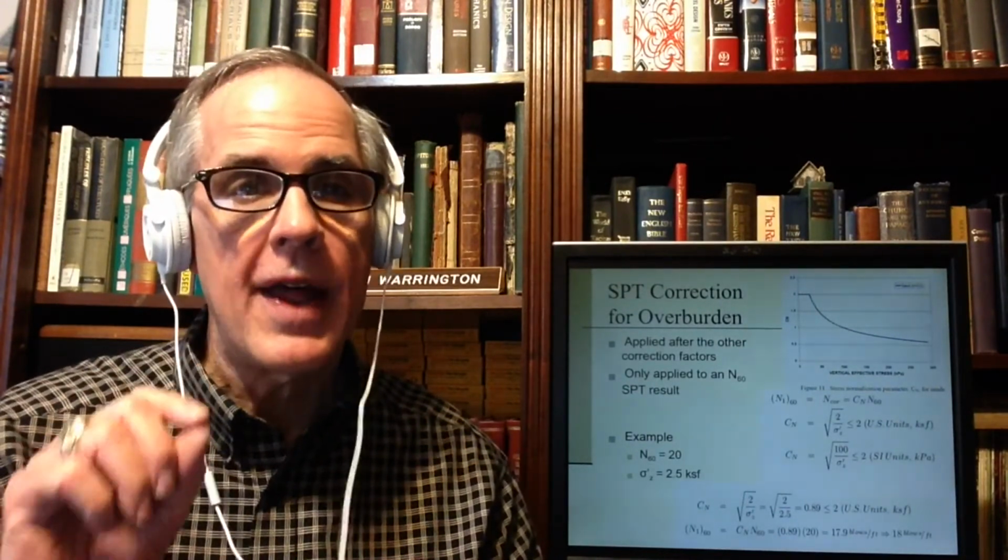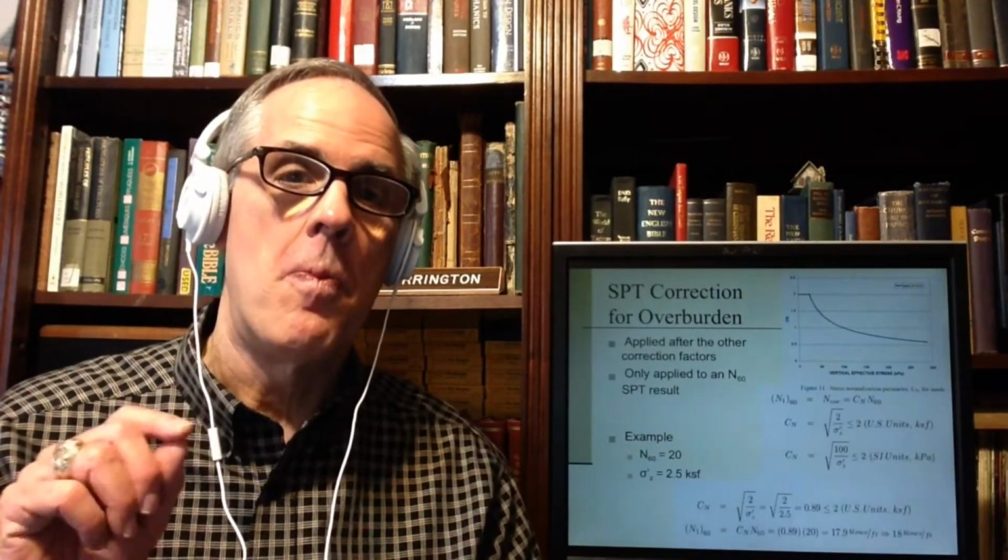So let's look at an example, the easiest way to explain that. You apply this after all the other corrections. You only apply that to the N60. Don't apply that to a non-N60 corrected value. By the way, not all boring logs will tell you how their N values are corrected, or if their N values are corrected.